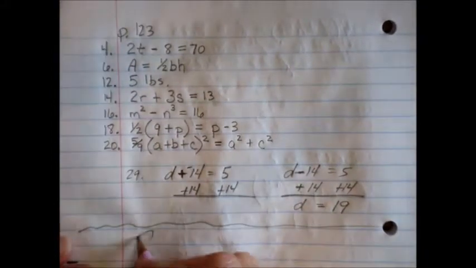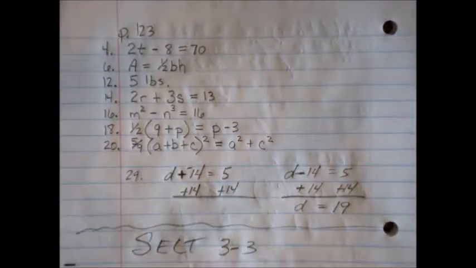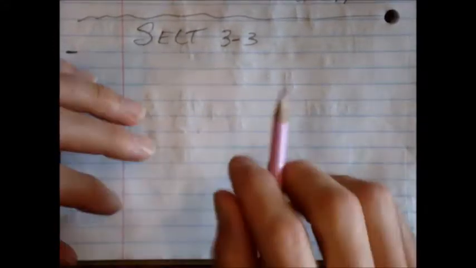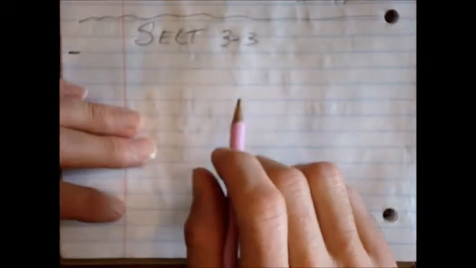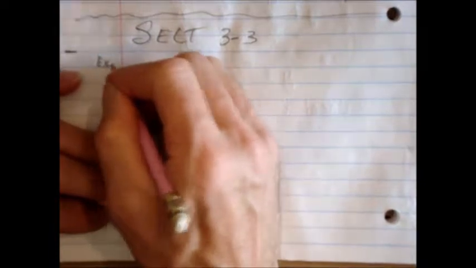Let's do it. Section 3-3. So now we're going to solve these bad boys. Got more equations today. We're going to solve using multiplication or division. Last time we were dealing with addition and subtraction problems. Today, multiplication and division. We're just going to run through about 6 example problems. Example 1.